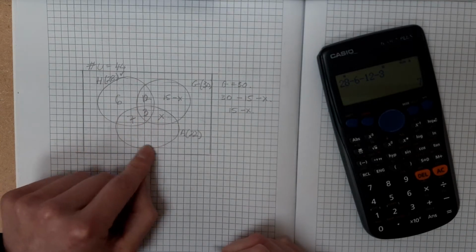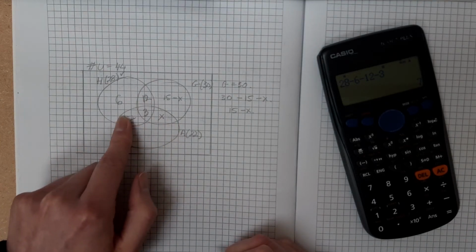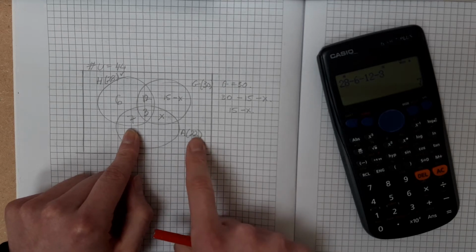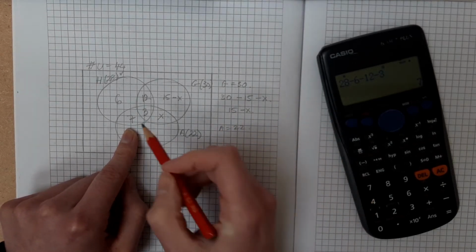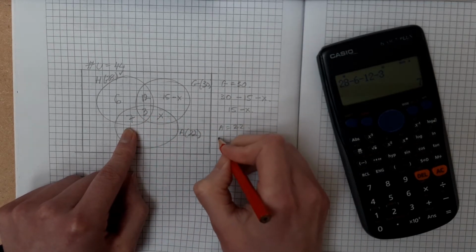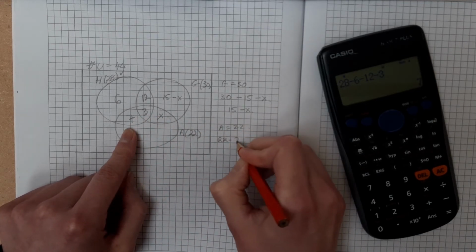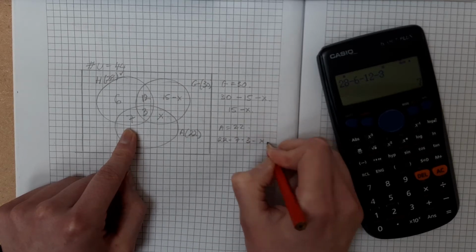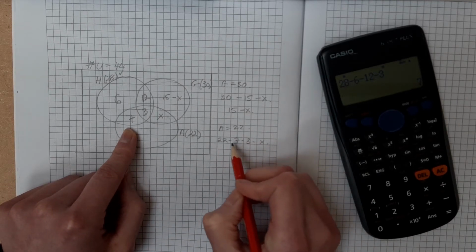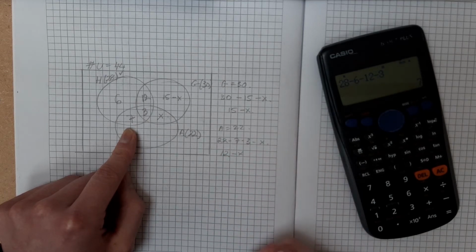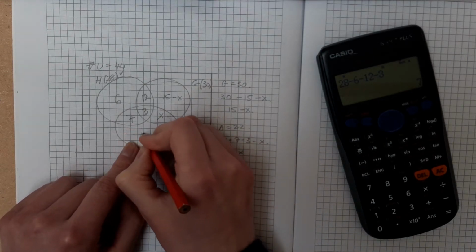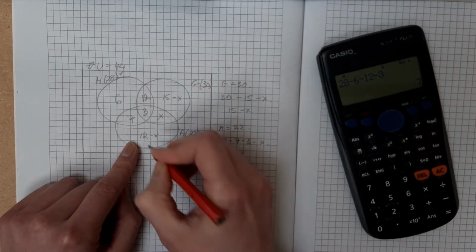And finally, we look at the last set, and that's art, which is 22. So art has 22 people in it, and we have to take away what's already there. So with the 22, I have to take away the 7, I have to take away the 3, and I have to take away the X. That's 22 minus 10 really. 22 minus 10 is 12 minus the X. And I just write that in as the students that just do art is 12 minus X.